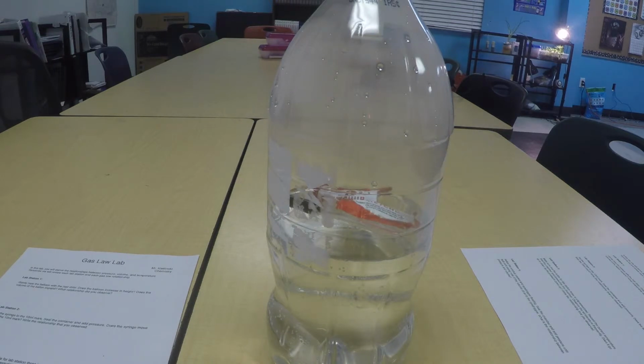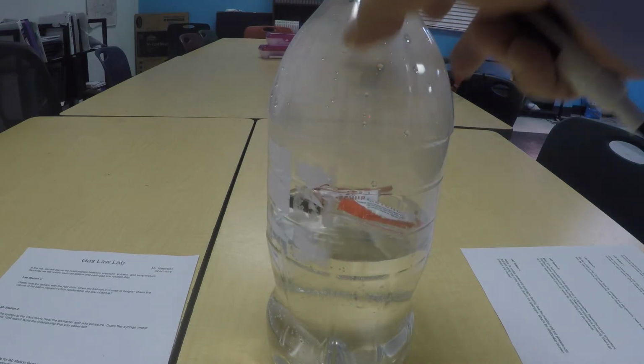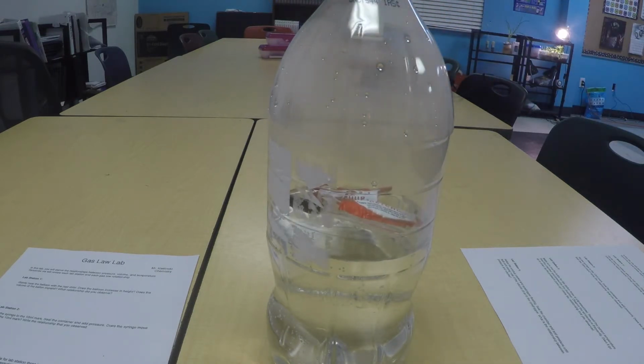What we're going to do is apply pressure to this bottle. And if we apply pressure, what's going to happen to the volume? Now, remember with the balloon, if the volume goes down, the buoyancy goes down, and then these should sink. So we should see these sink if we apply enough pressure. Now that's going to confirm our relationship PV equals PV.